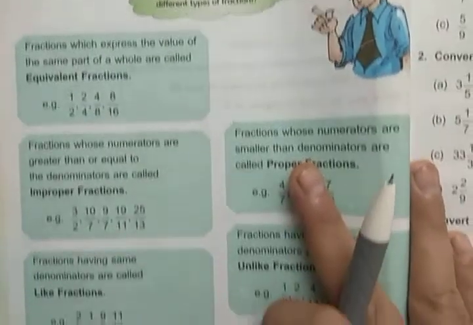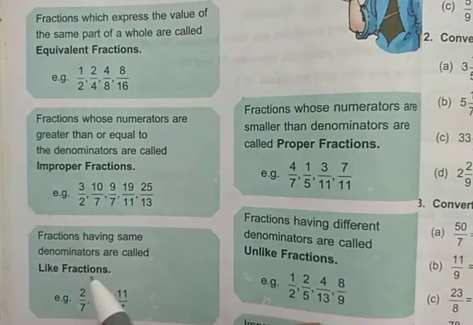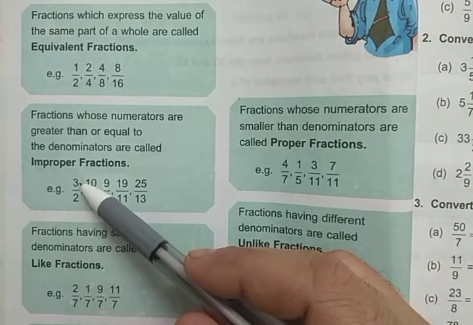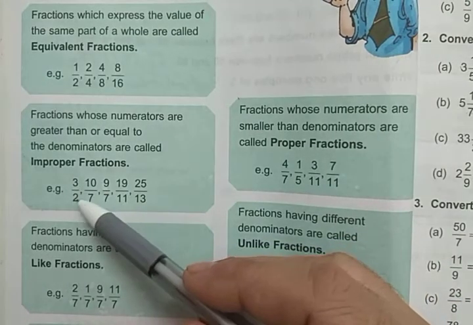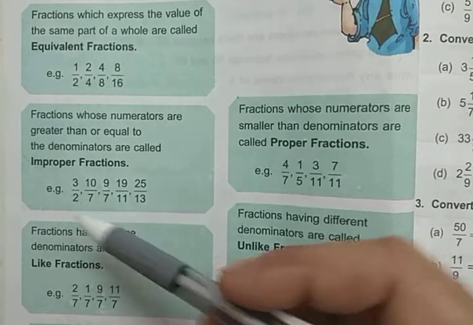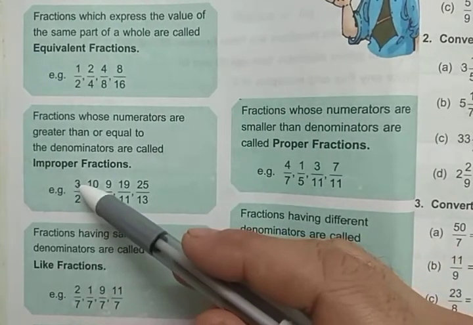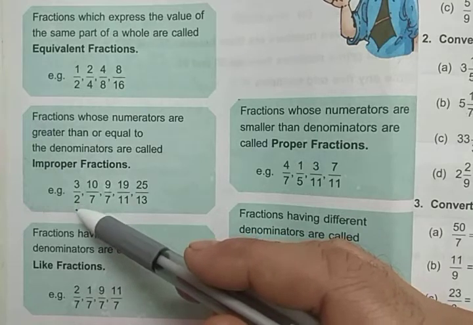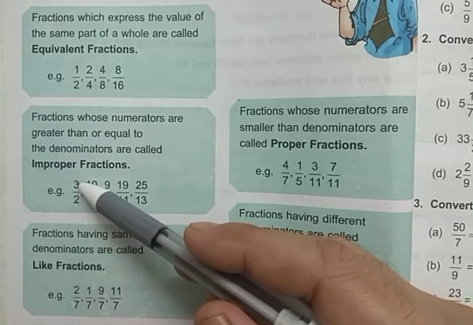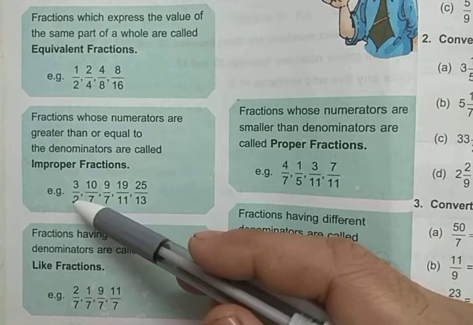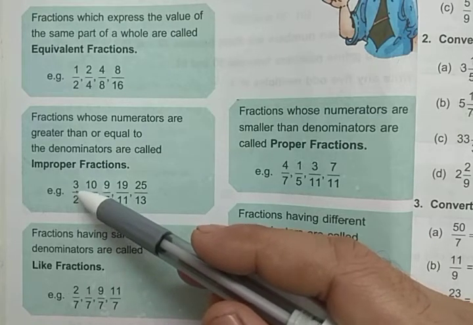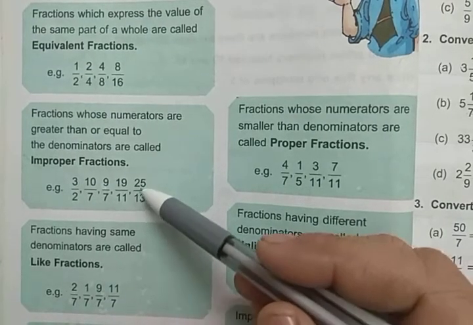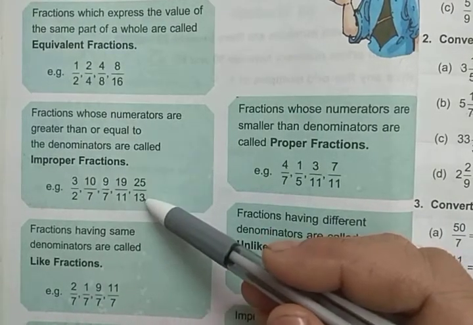Next is your improper fraction. Improper fraction is one in which the numerator is greater than the denominator. So ऐसे fractions जिनमें numerator means upper part, denominator means lower part of the fraction. So numerator is greater than the denominator. Such type of fractions are called improper fractions. You can see here in the examples, the numerator is greater than the denominator.